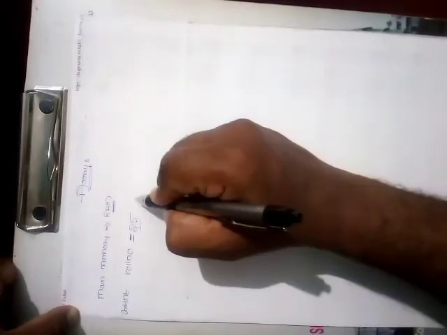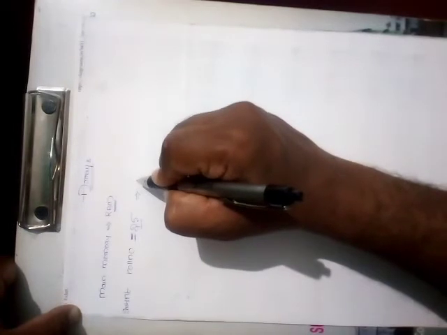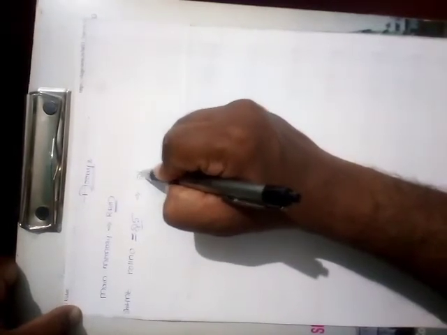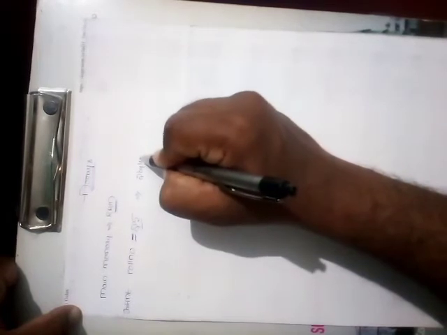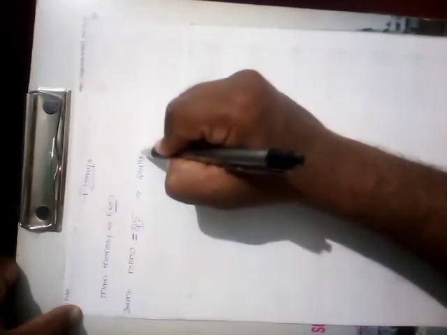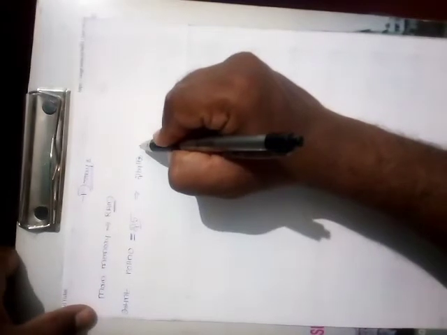So I use short int roll number is equal to 25, as this data type will occupy 2 bytes of memory. What is the size of 2 bytes of memory? It will be 16 bits: 1 2 3 4 5 6 7 8 9 10 11 12 13 14 15 16.